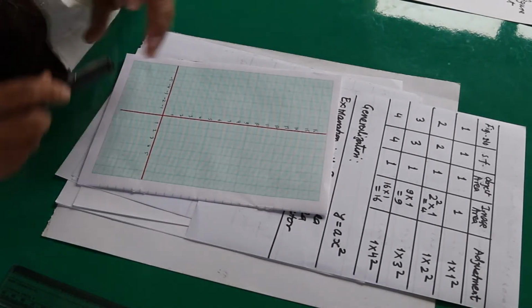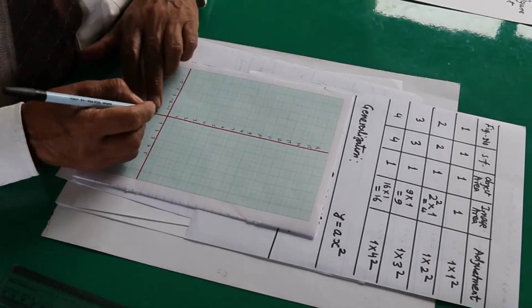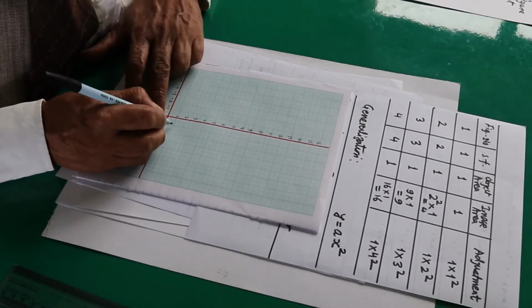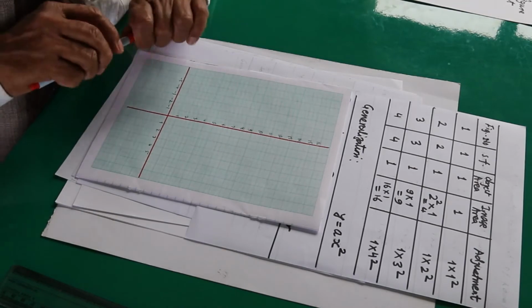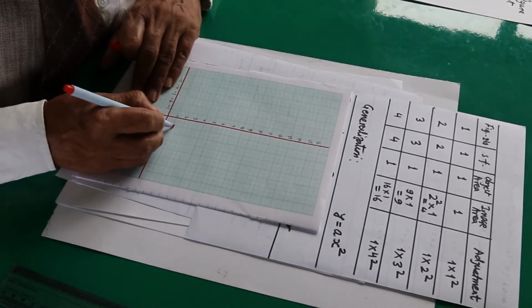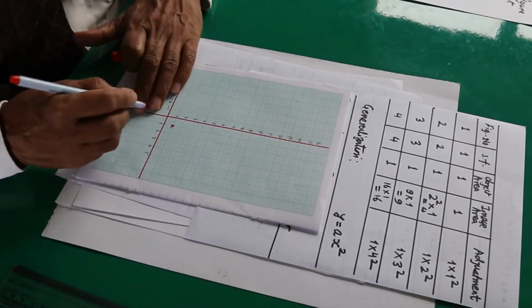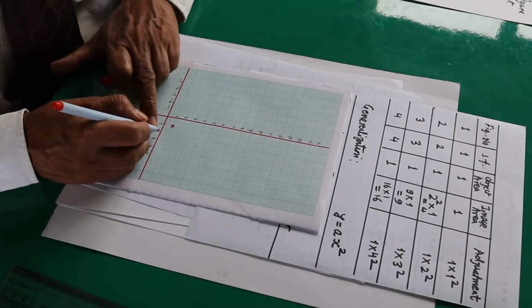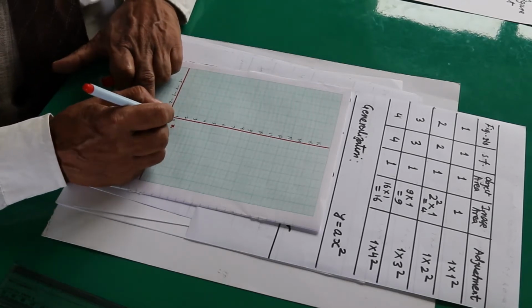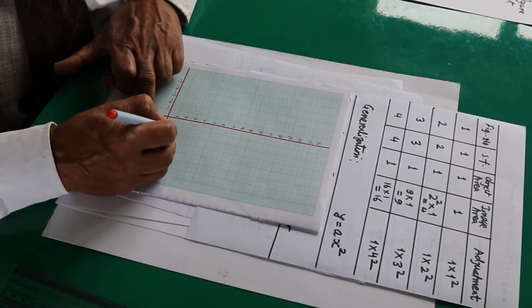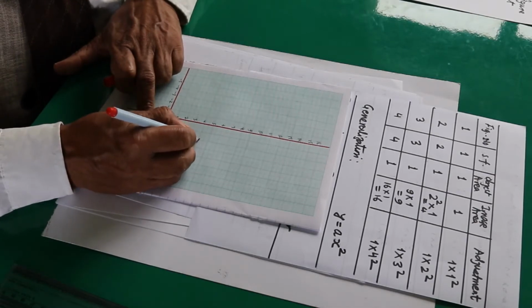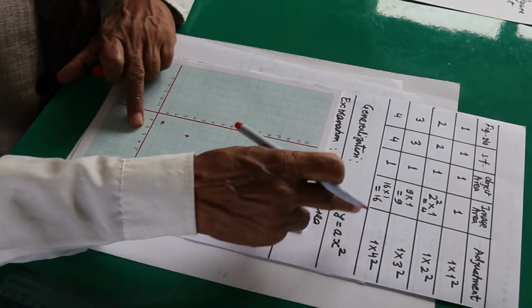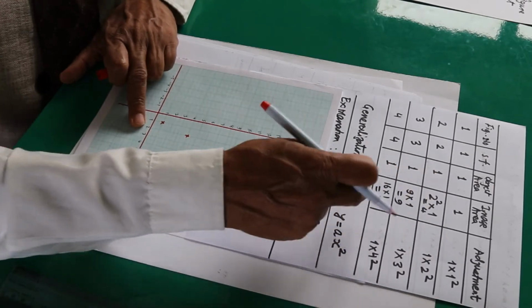When the scale factor is 1, the image area is 1. Let me use the red marker. When scale factor is 2 and the image area is 4, 1, 2, 3, 4. Here I'm looking at 1, 4, 9, 16.